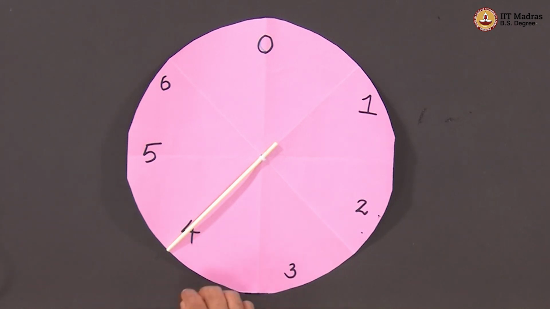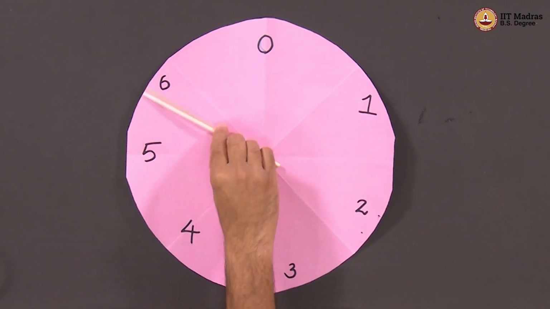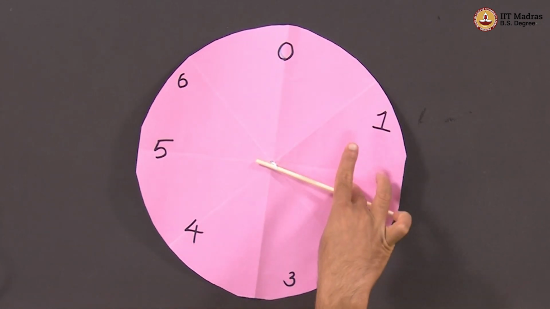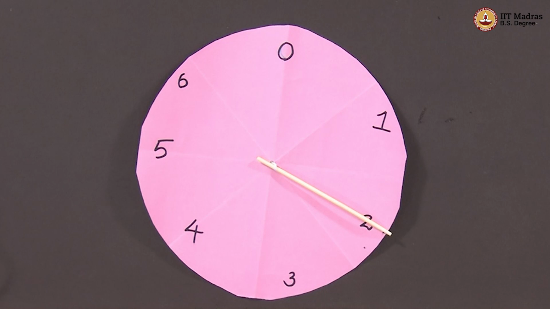Okay, so I move 5 steps. So 1, 2, 3, 4 and 5. So 4 plus 5 on my clock is 2. Any other pair of numbers you fancy?